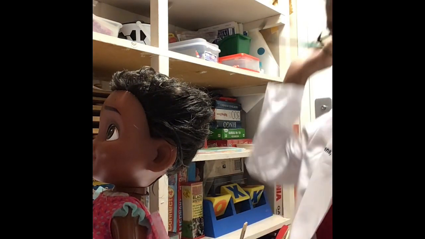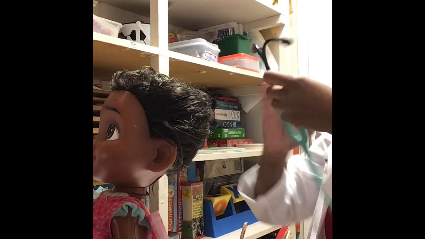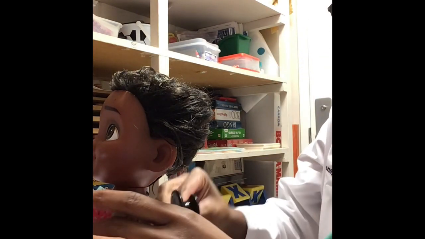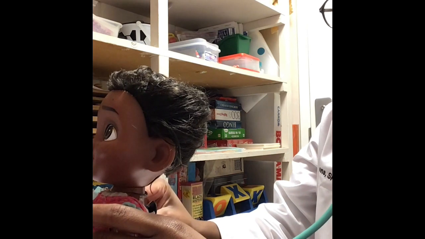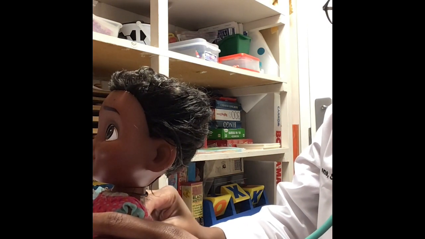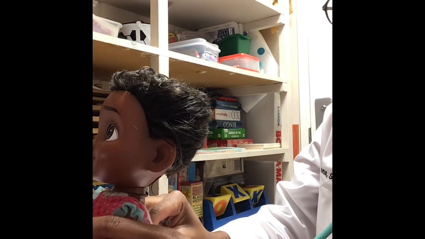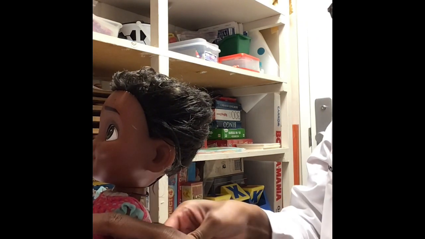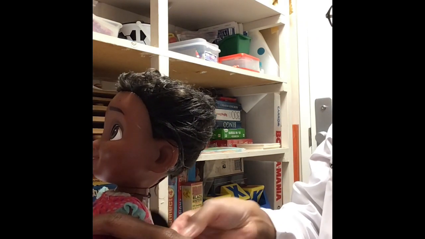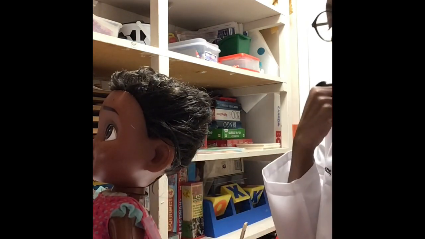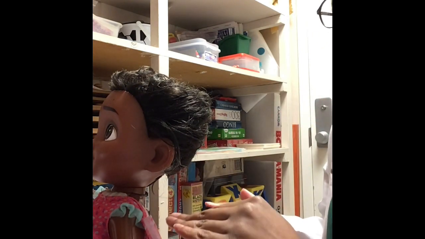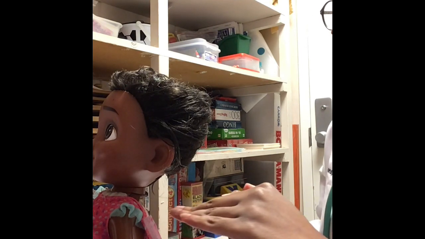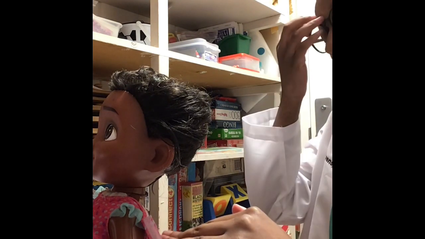Next, I will auscultate. The bronchial region is first. The bronchovascular region is second, and then the vesicular region is at the base.